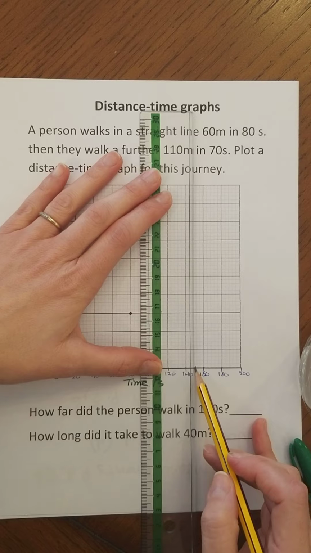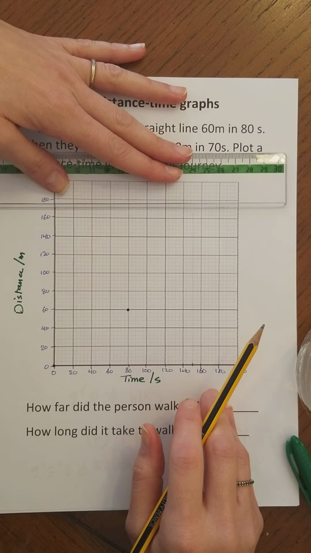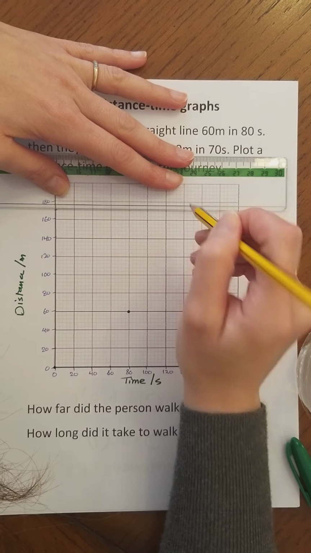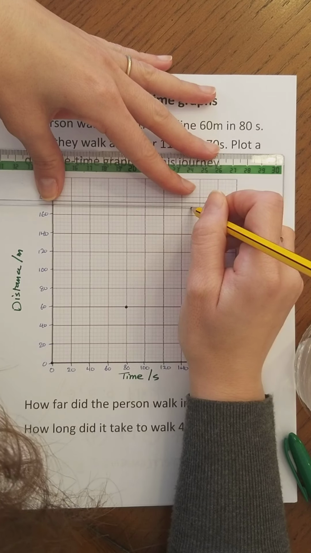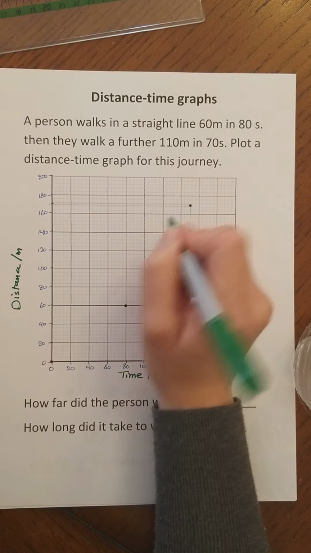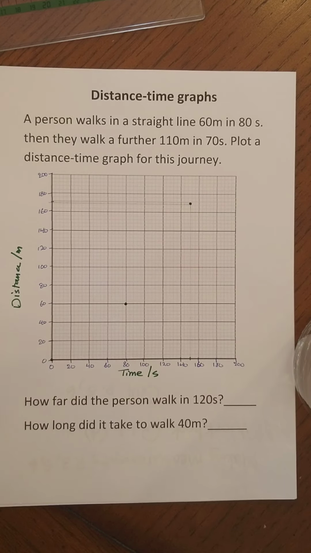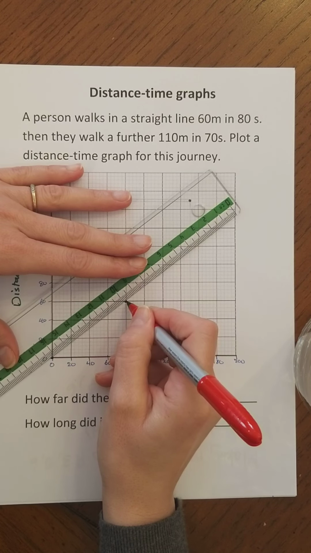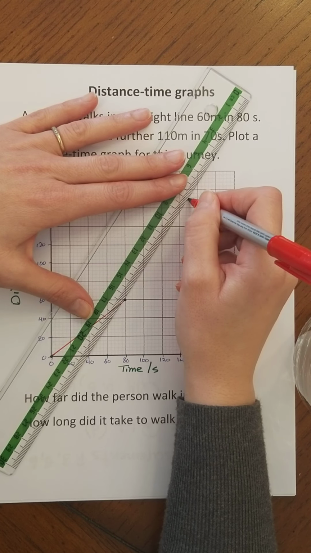Use a ruler to determine where these 2 points will meet. You have to be very precise. So they meet here. Okay, now we need to connect these points to show the different parts of the journey. So this is the first part of the journey. And this is the second part of the journey.